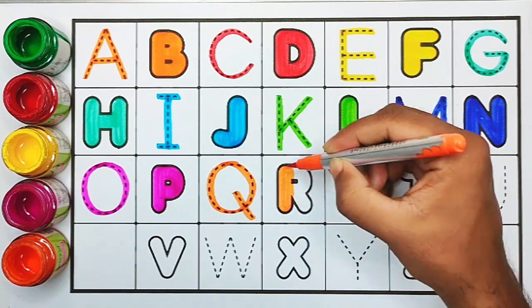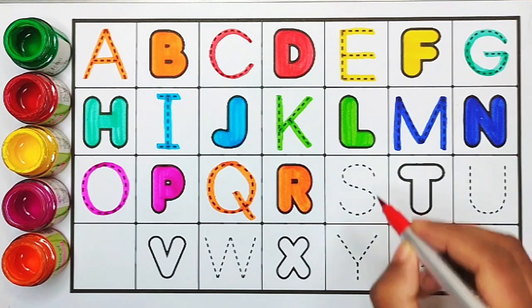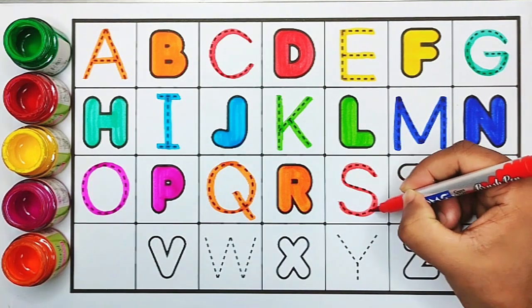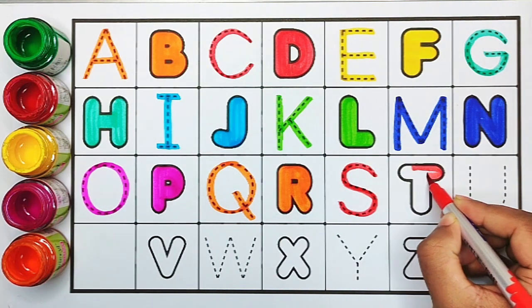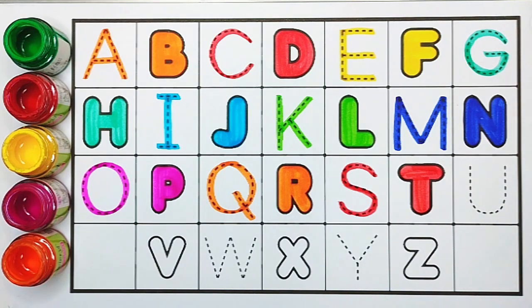R for rainbow. S for star. T for teddy bear.